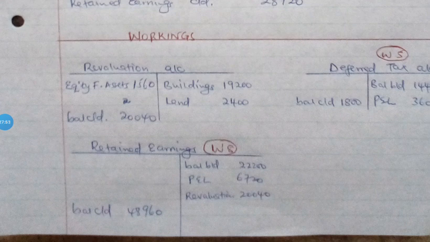The figure we have for the balance carried down should be transferred to retained earnings. So we debit revaluation, we credit retained earnings, 20,040. So that is one entry.